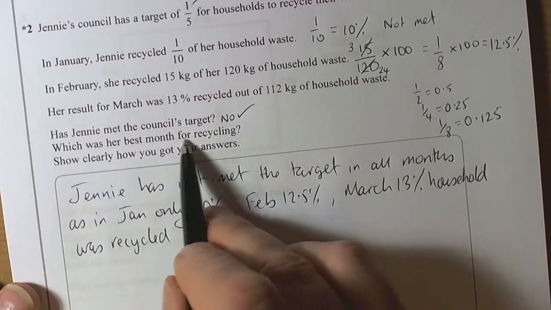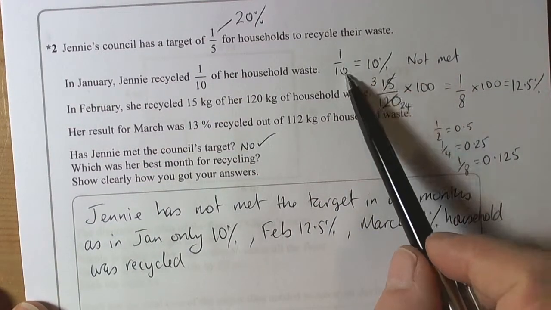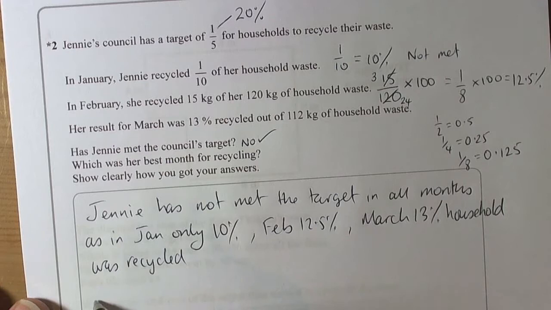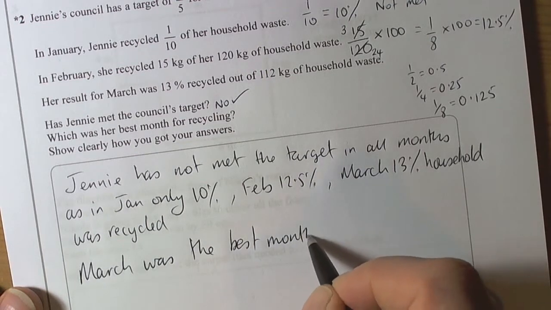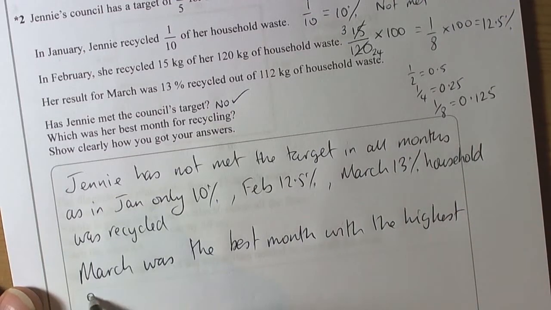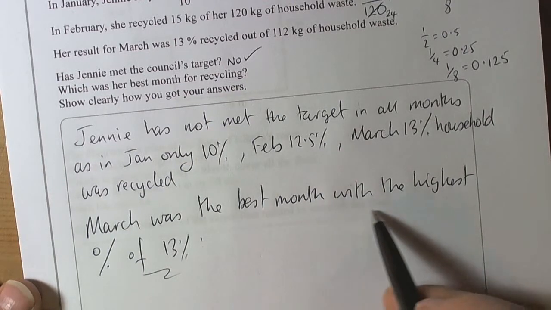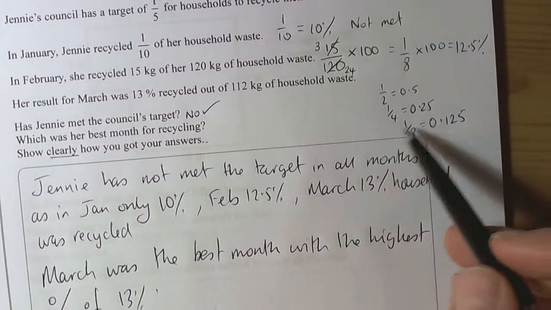Then it says, which was her best month for recycling? So again, when we look at the percentages, we can see that January only had 10%, February had 12.5%, and March had 13%. So March was the best month with the highest percent of 13. So that would be enough to give you the marks. We've shown clearly how we got the answers. We've put them by the sentences.